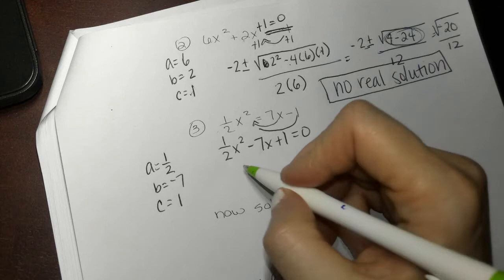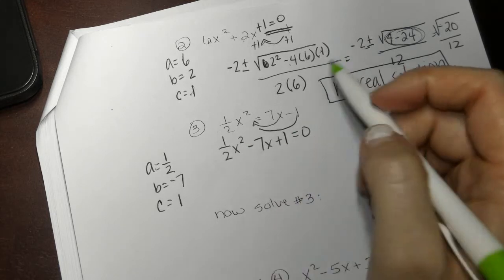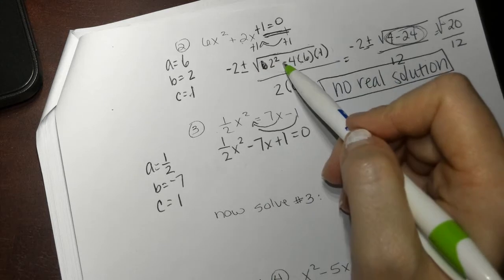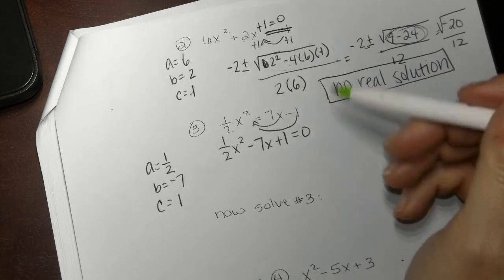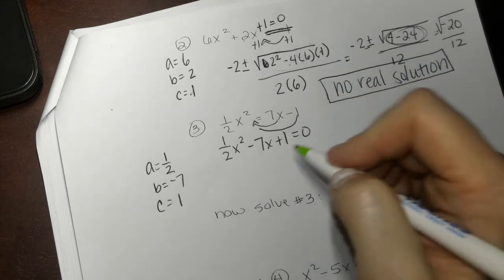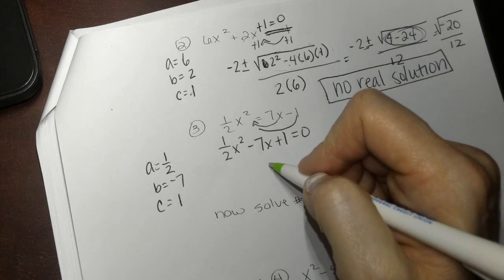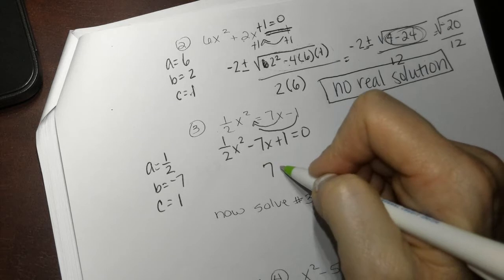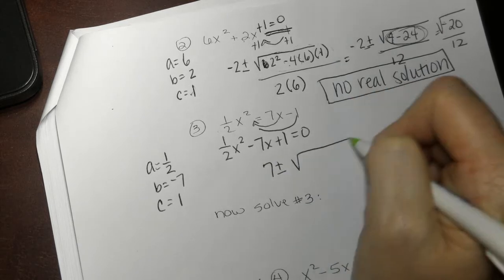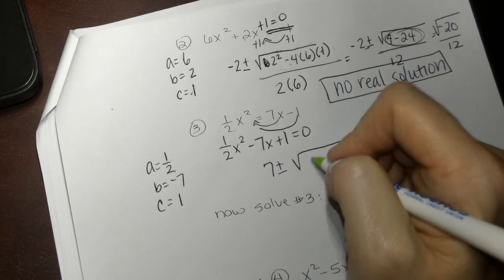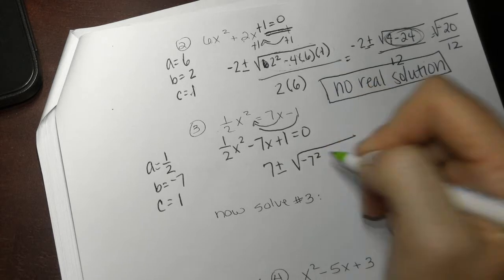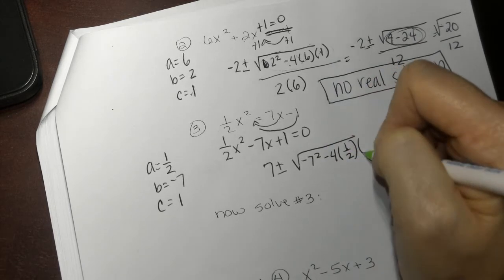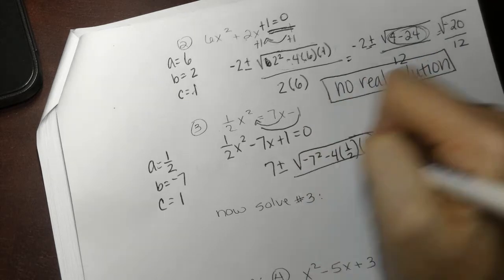So let's plug in what we got here. Now really, we could just be plugging in this b squared minus 4ac here, but I want you guys to get used to writing everything in. It'll get you used to writing the formula. So negative b, so it's going to give us a positive 7 plus or minus square root of b squared minus 4ac, all over 2a.